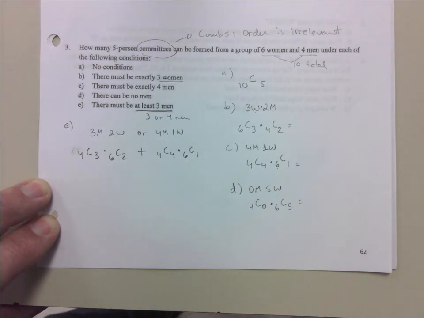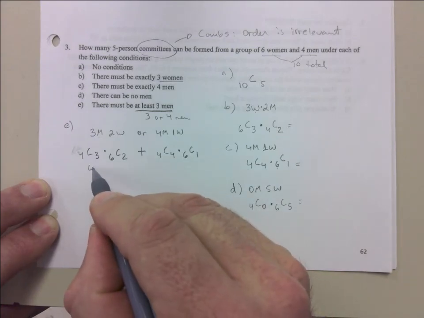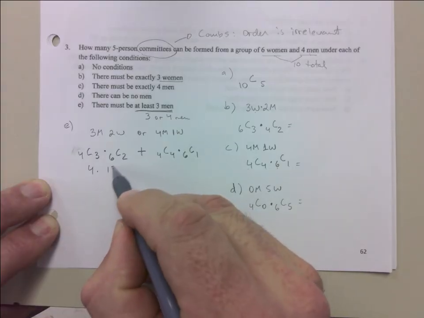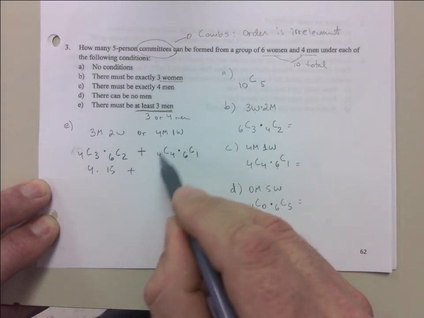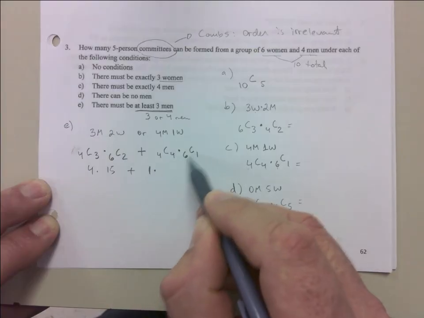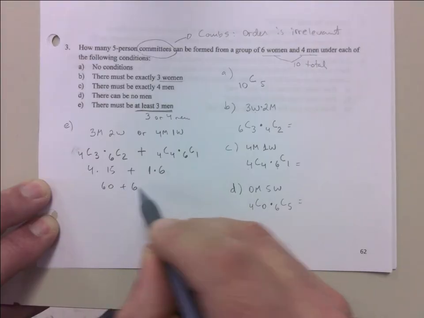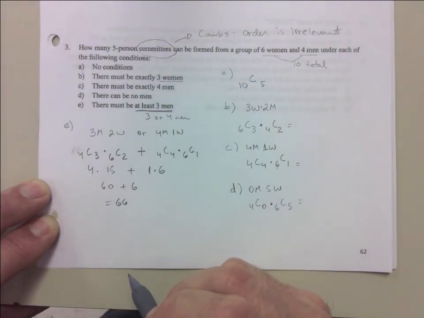Is that 4? Yeah, this is 4 times 15 plus, this is just 1 times 6. So this would be 60 plus 6, that's 66 groups.